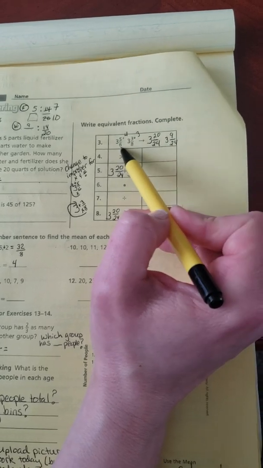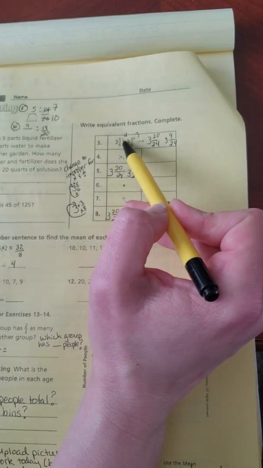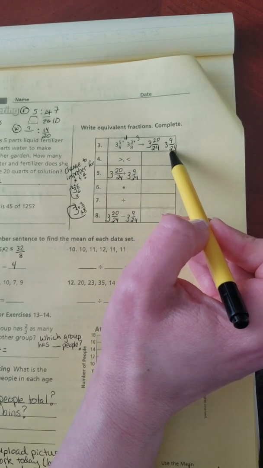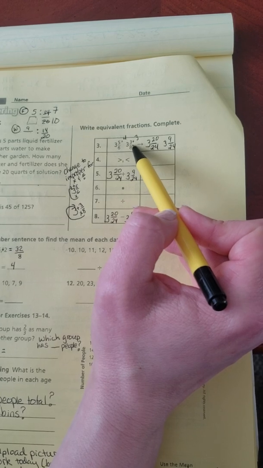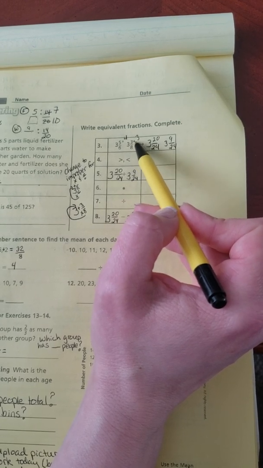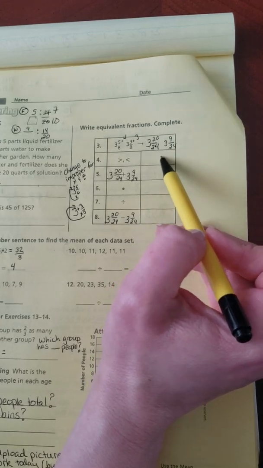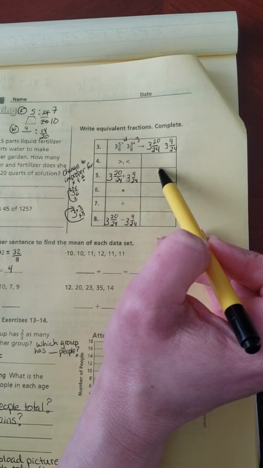To get 6 to 24, your multiplier is 4. 5 times 4 is 20. To get 8 to turn to 24, your multiplier is 3. Whatever you do to the bottom, you do to the top. 3 times 3 is 9. So here are your equivalent fractions. Now you need to tell me greater than or less than.